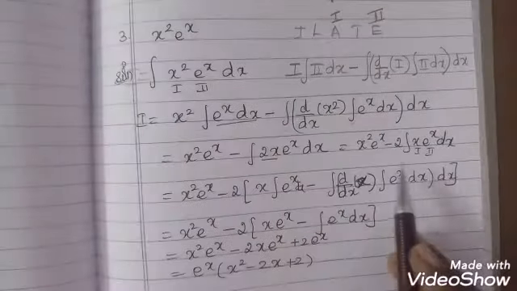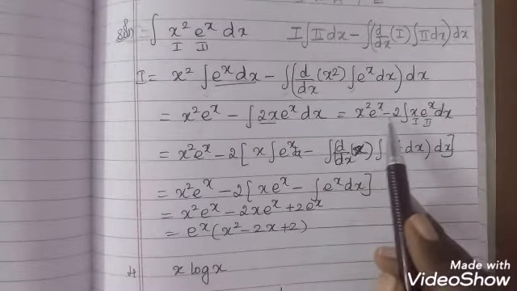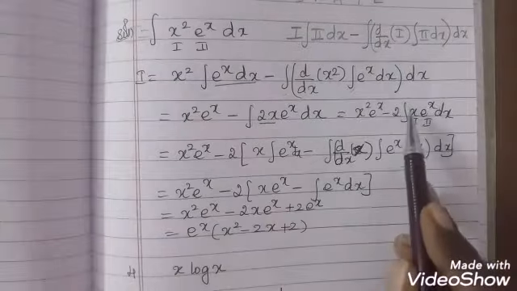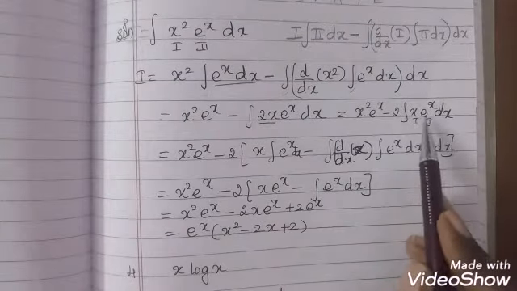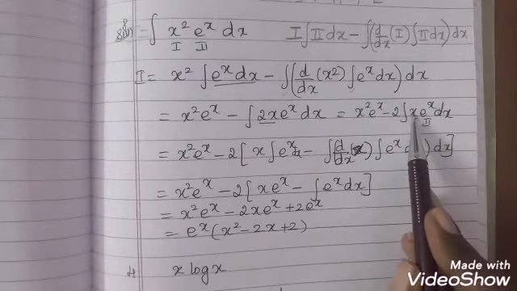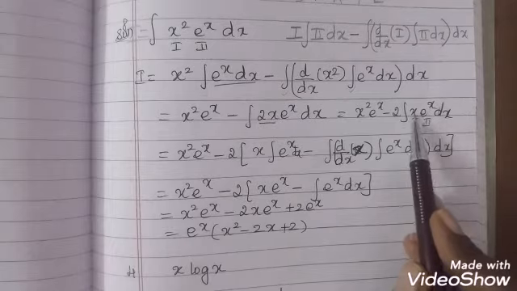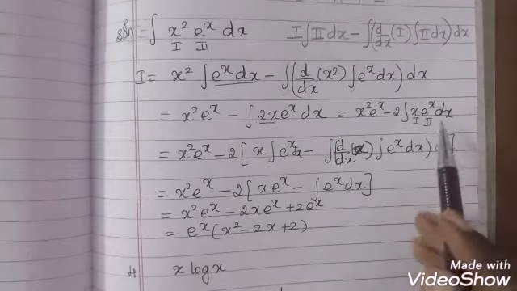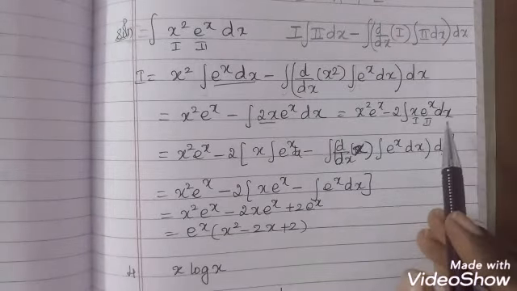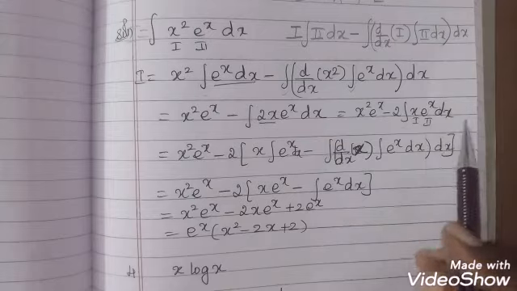So I've just rewritten it as x squared e power x minus 2. I can take it outside. Integral of x into e power x. So again you have x into e power x in this case. So product of two functions. So how is that I'll have to do here? Again by using integration by parts I'll have to integrate it. So what will I do here?